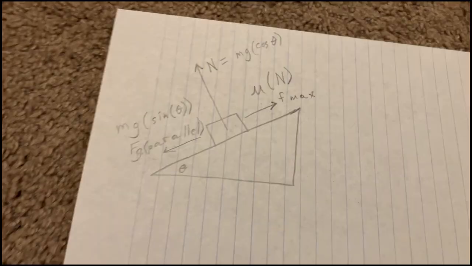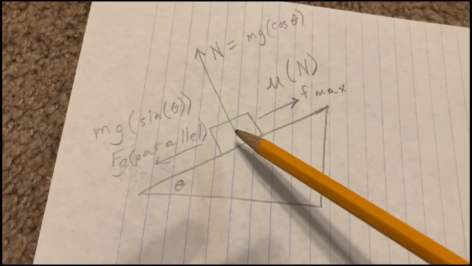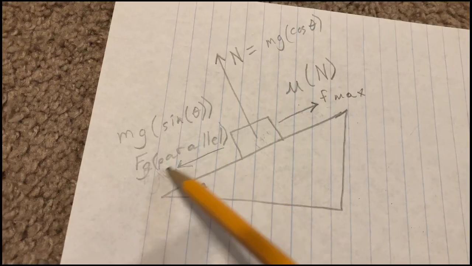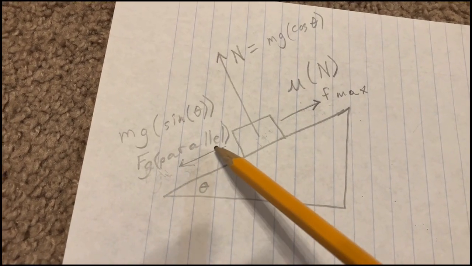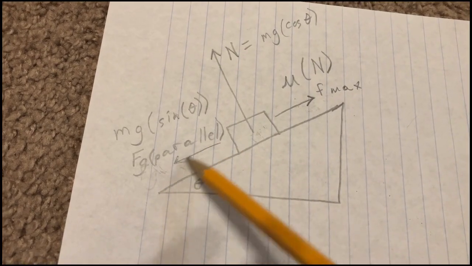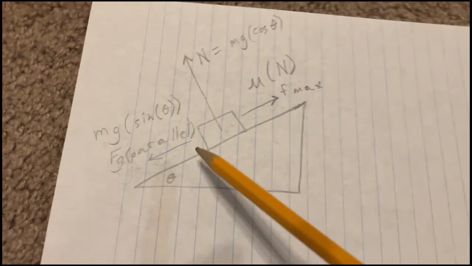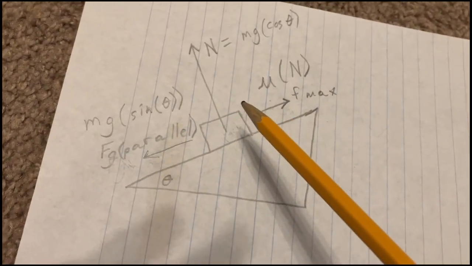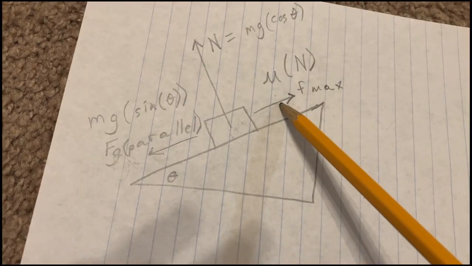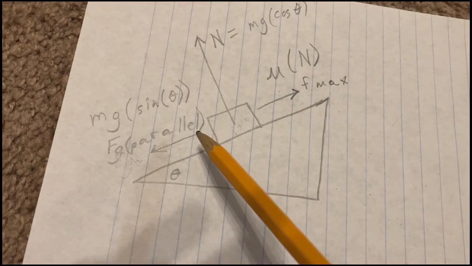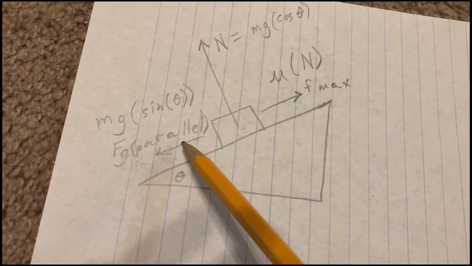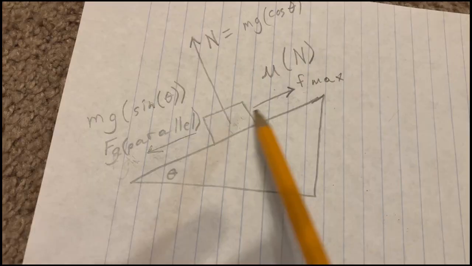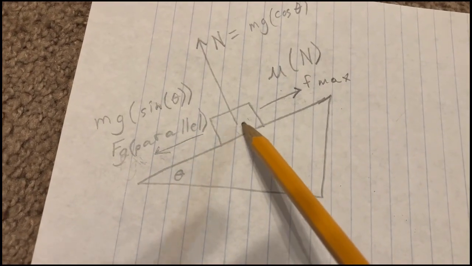So, gravity is obviously trying to pull the block down the incline. This is the component of the gravitational force that is parallel to the incline, and it's trying to pull the block down. But then the force of friction acts opposite on the block, opposite in regards to the force of gravity, and the friction opposes the force of gravity and keeps the block there.